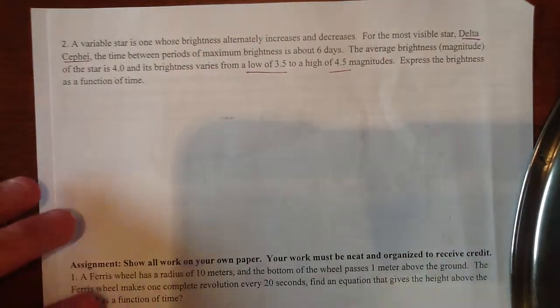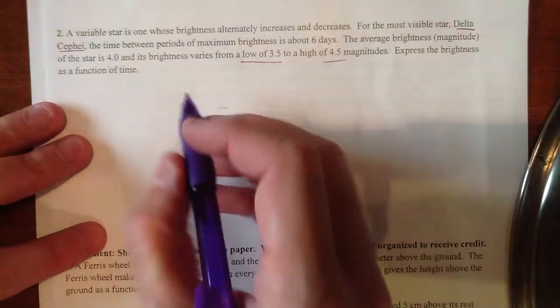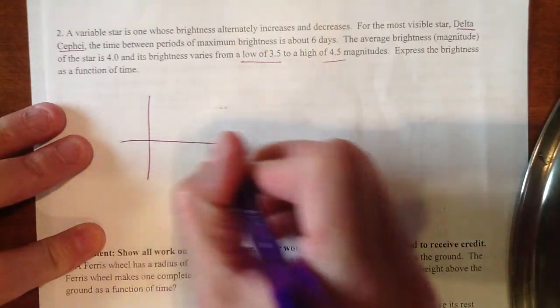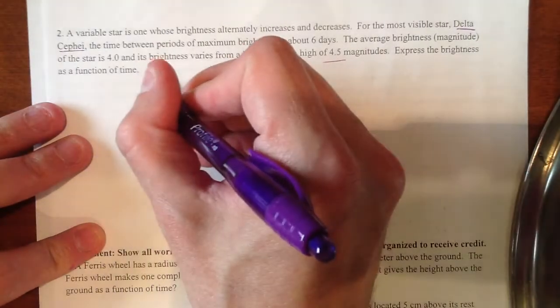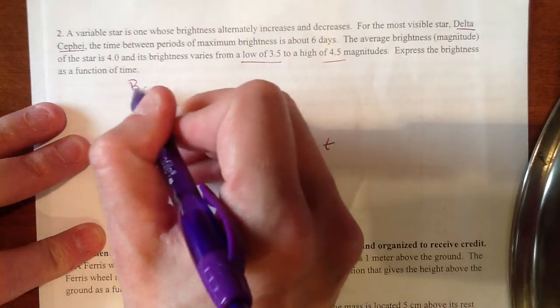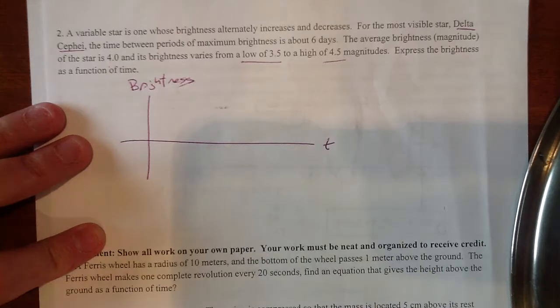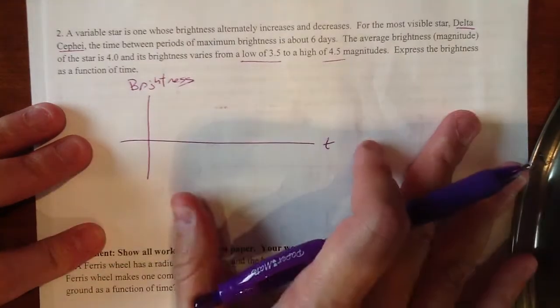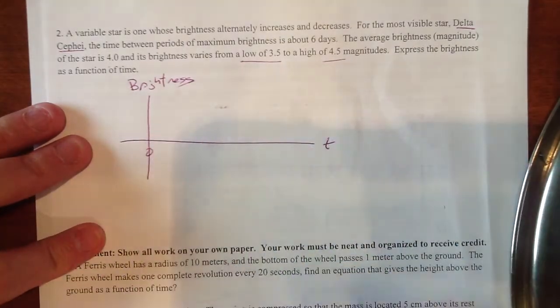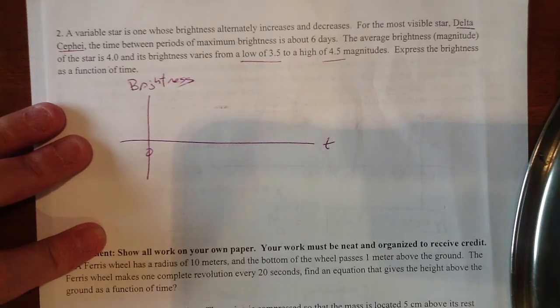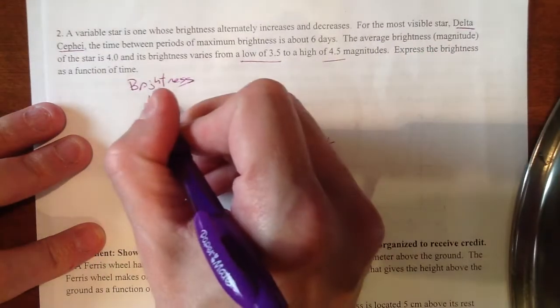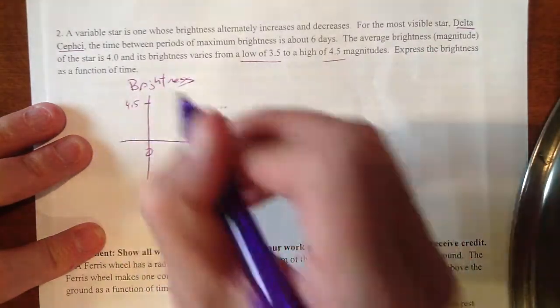Now, they're not really asking us to do anything here, but just write an equation. So we'll just write our equation. There's time, and our y-axis this time will be the brightness. Ta-da! So, ready? Very simple to do. So let's start at day 0. Let's start at the day where it's the brightest. So the brightest it's going to be is 4.5.